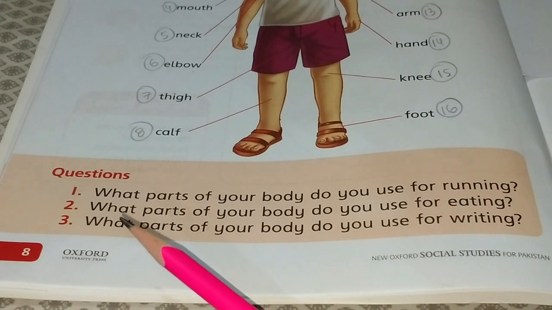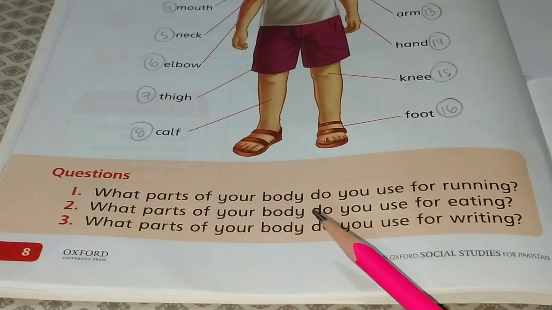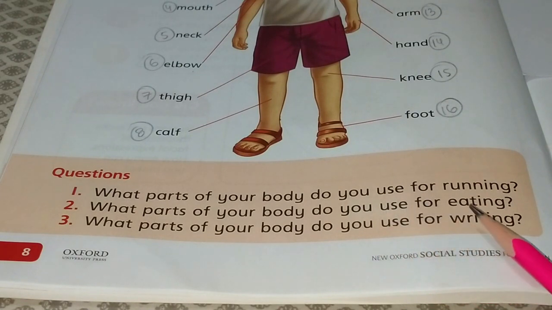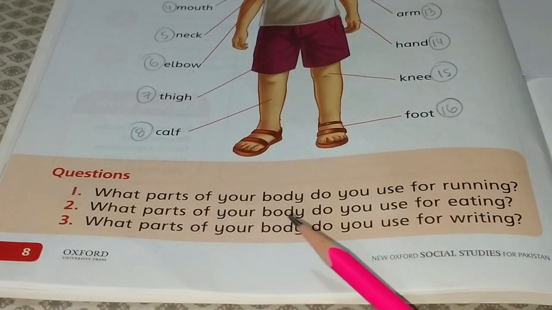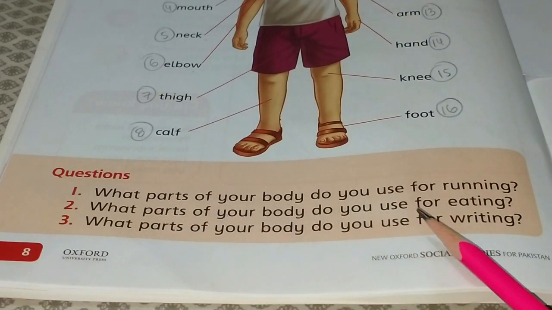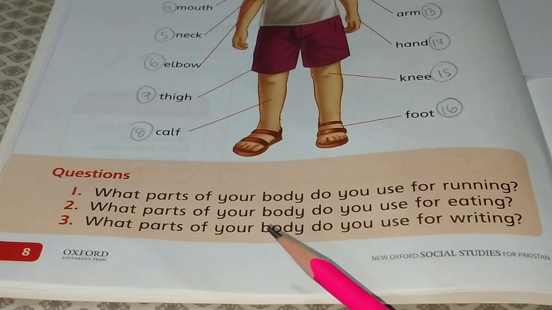Question 2 is, what parts of your body do you use for eating? We use mouth and teeth for eating.